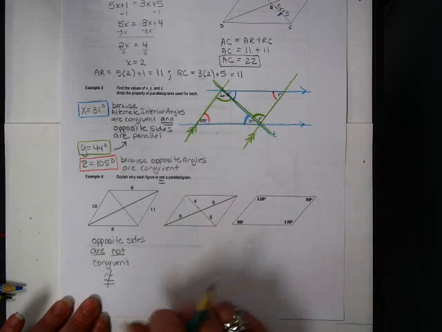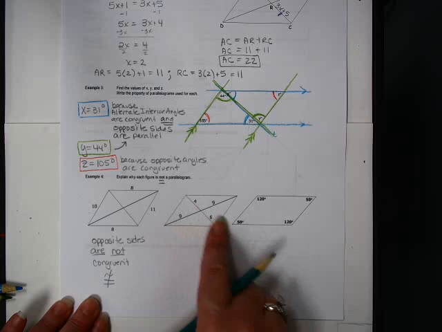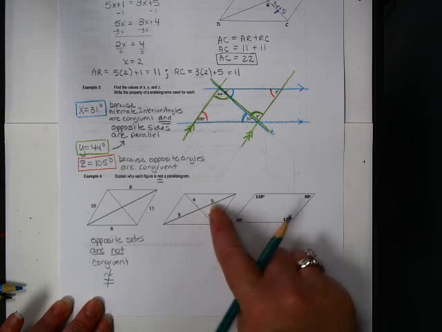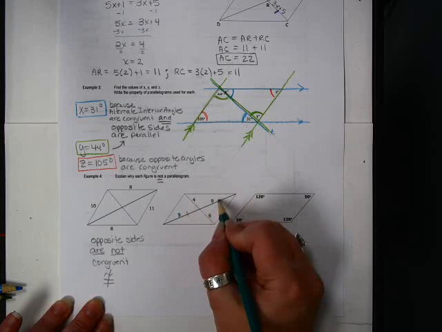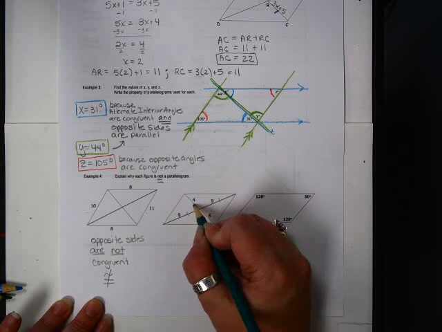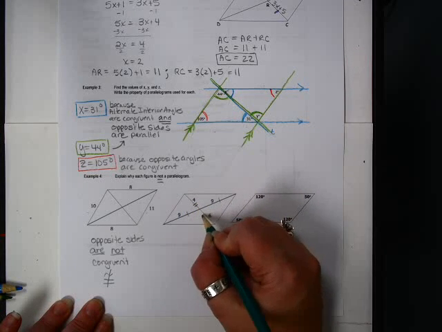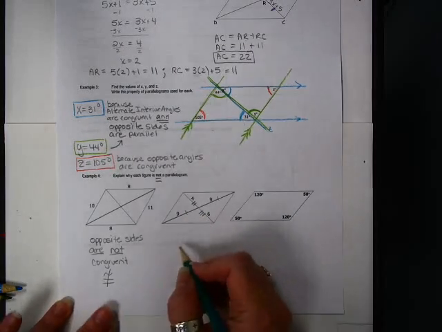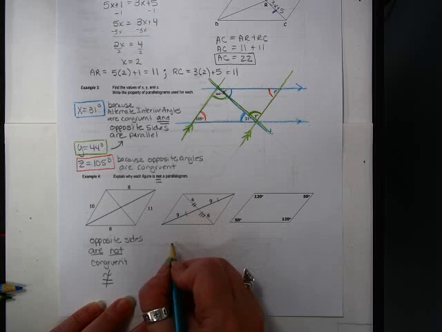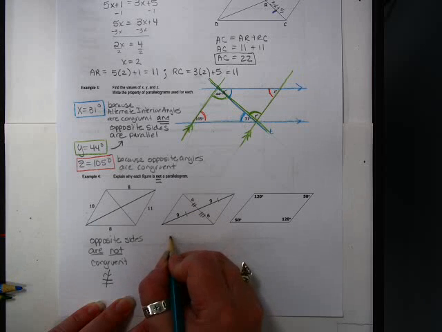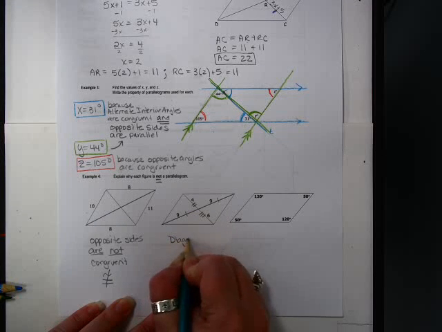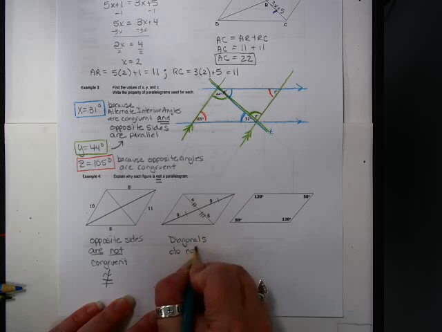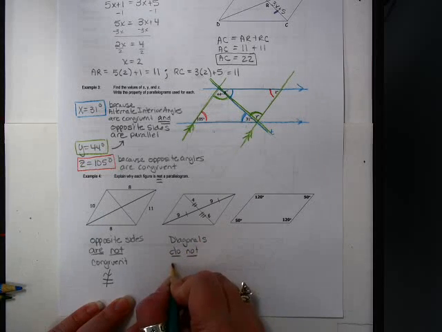All right, next. This one here, I have diagonals marked. And remember, diagonals bisect each other. So this piece has to equal this piece, and it does. But this piece is 4, and this piece is 6. So these are different. So this is not a parallelogram because diagonals do not bisect each other.